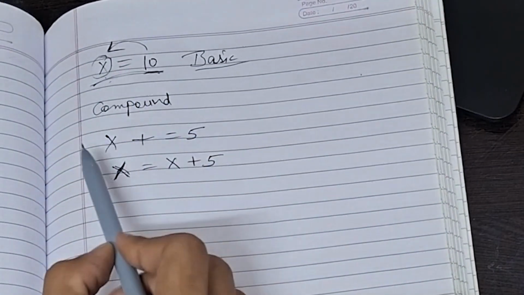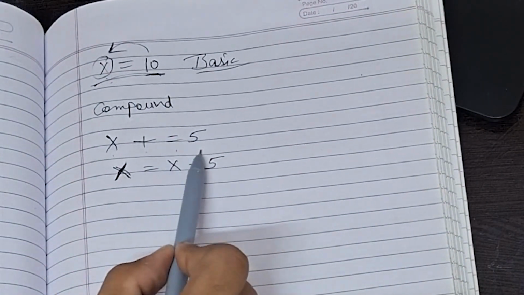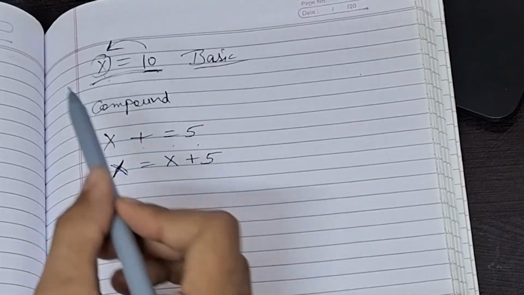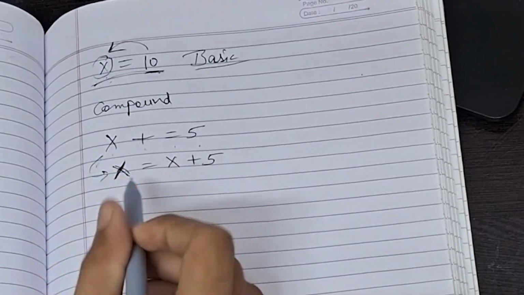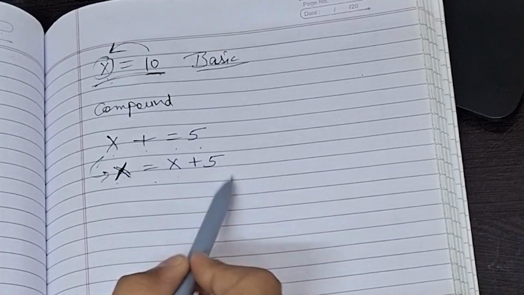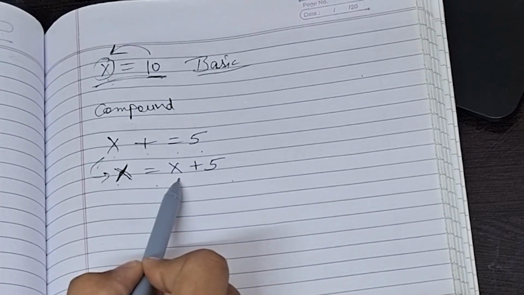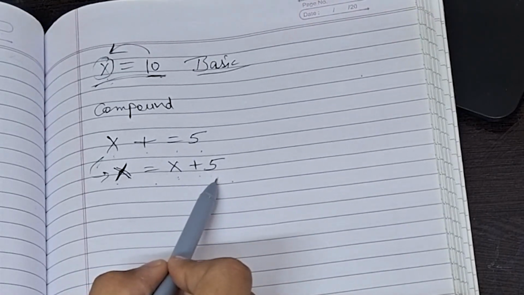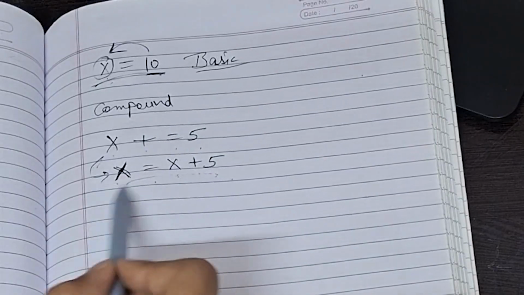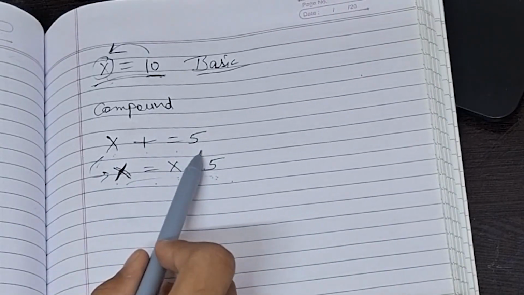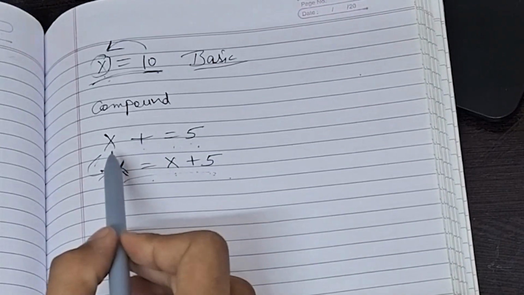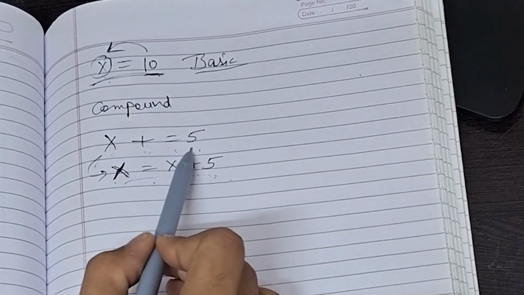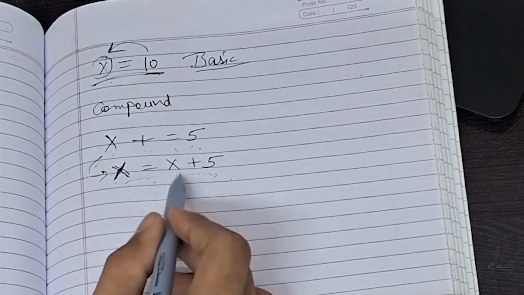Whatever the value of x is, add 5 to it. To write this statement in short, we use compound assignment.